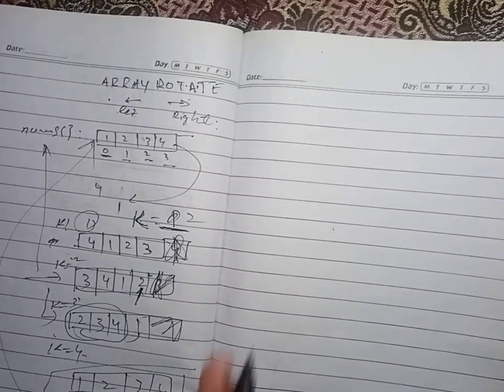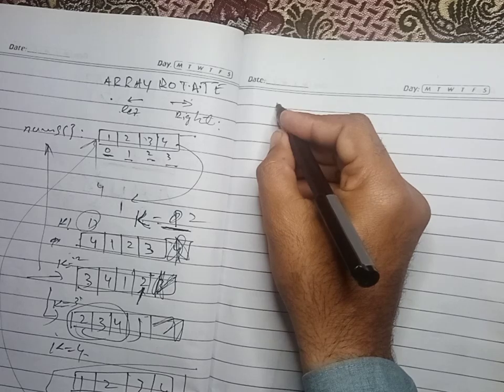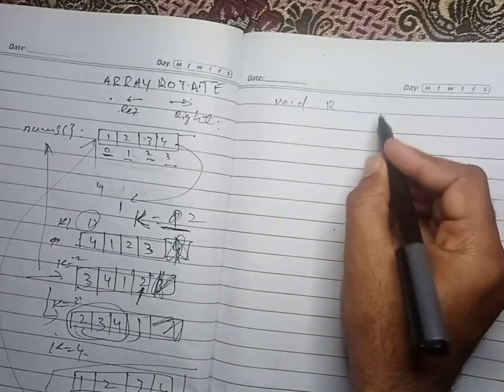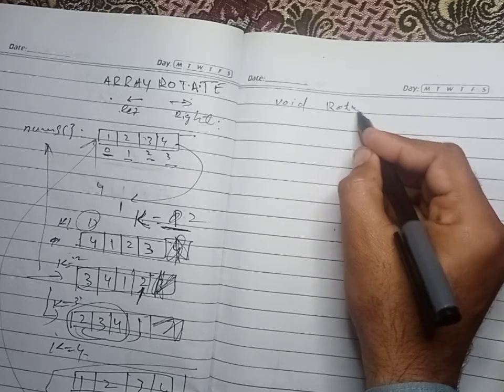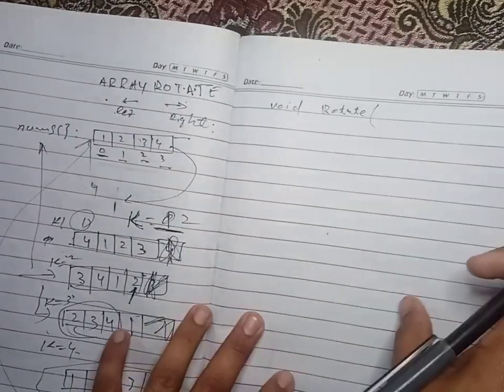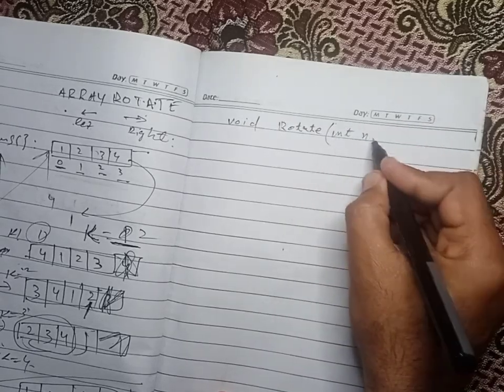Now we have to write the code. How can we write the code for this in C++? Like void rotate is a function name, and here integer nums.